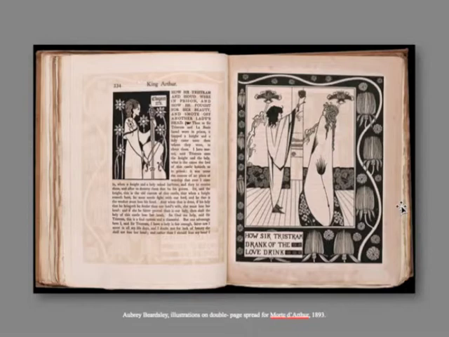Aubrey Beardsley and Charles Ricketts were key figures in England, and Beardsley's illustrations combined contour line, textured areas, black and white shapes into powerful linear compositions. He used heavy blacks and contrasted with a stark white.